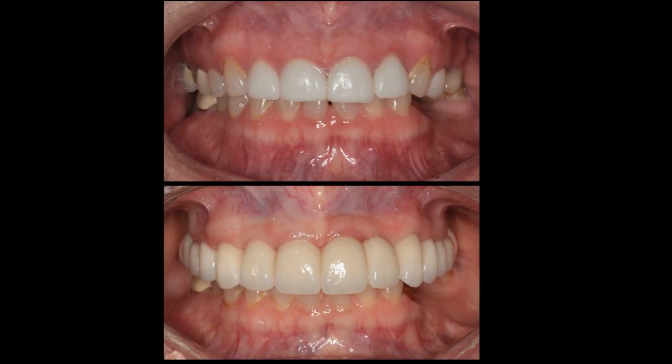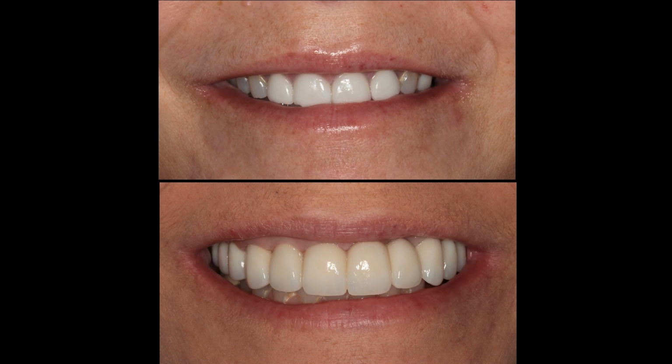Here are the before and after lips retracted. Before and after smile. I would add one more thing. You'll notice some of these smiling pictures are not very natural. And I can tell you that after 34 years of doing this and treating people with really bad teeth, many of you with bad teeth know this, that you're protecting your smile and guarding your smile all the time. And you never really even know what a normal, natural smile is.